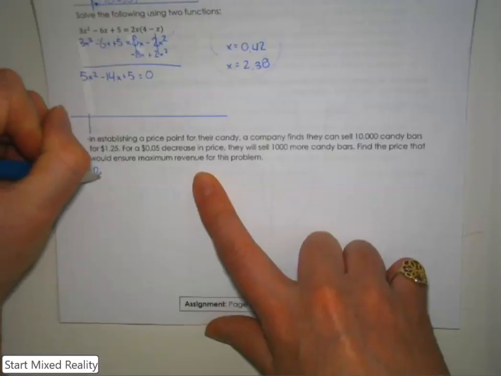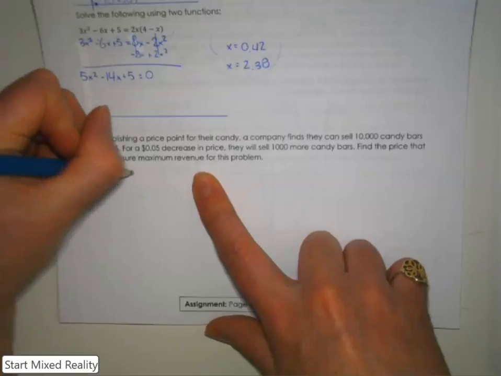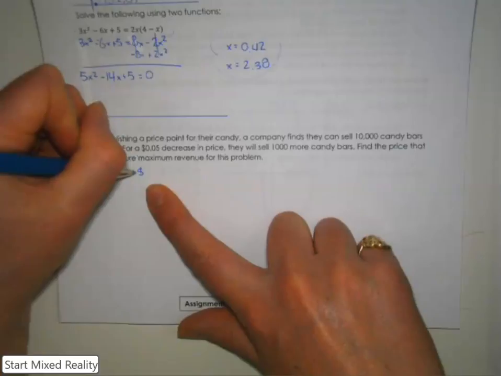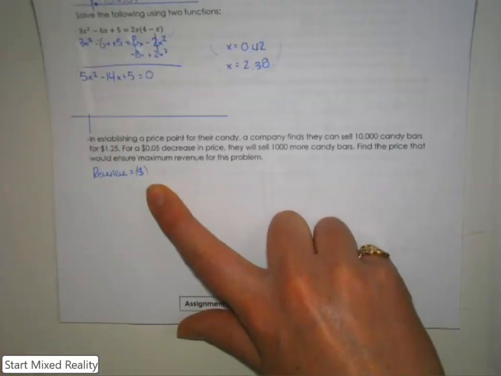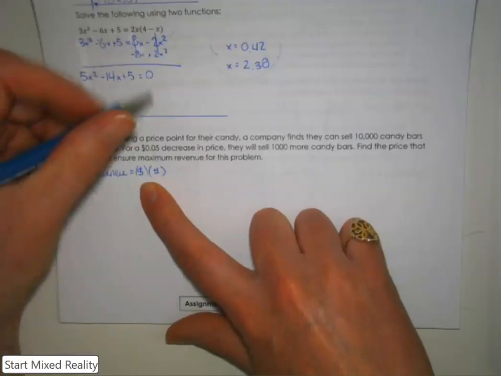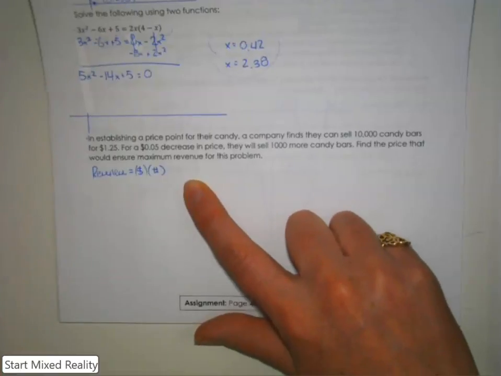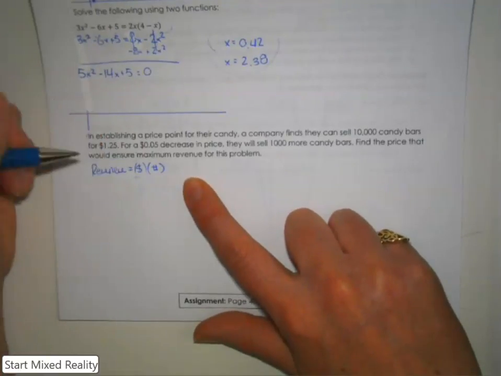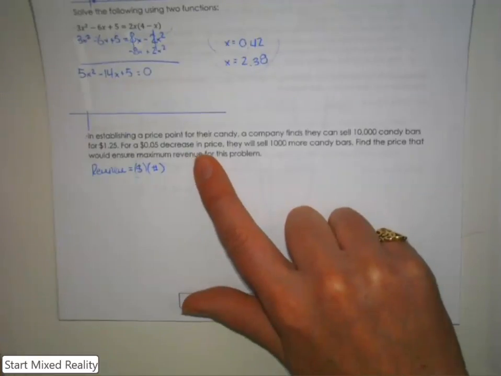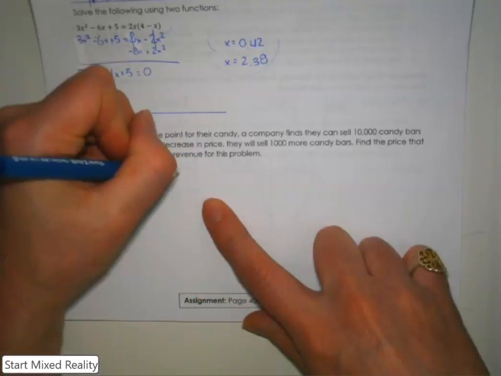Remember that revenue, or profit, however you want to use that word, is going to be equal to how much you're charging for whatever it is that you're selling, multiplied by the number of those that you sell, right? However much money you make is going to be determined by those two things. So whenever you have a revenue problem, you always have to start out by writing a formula for the price and a formula for the number. And they always have this increase or decrease in price associated with them. So the formulas are always going to be pretty much the same.